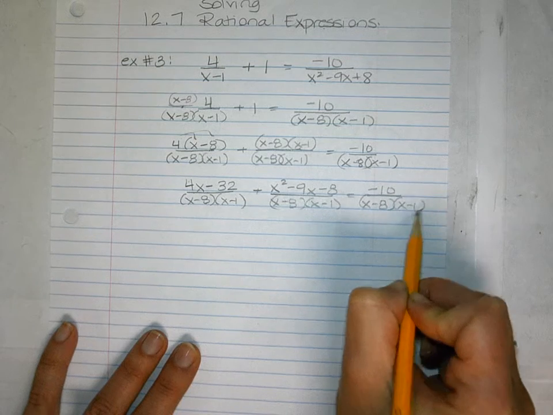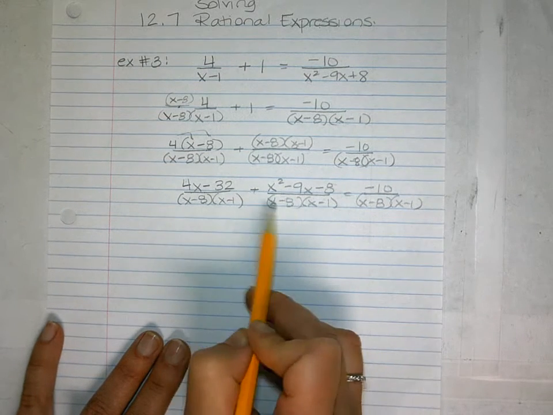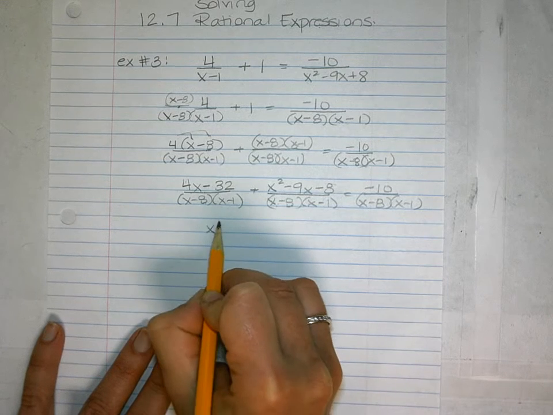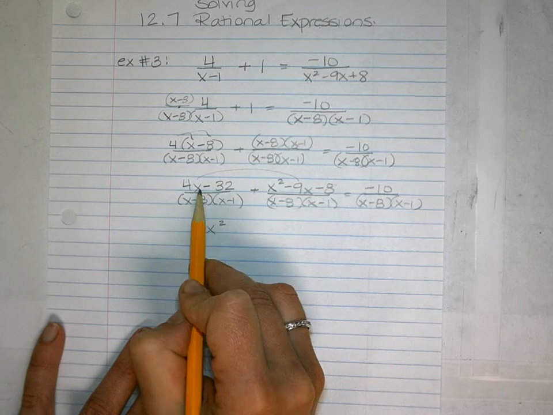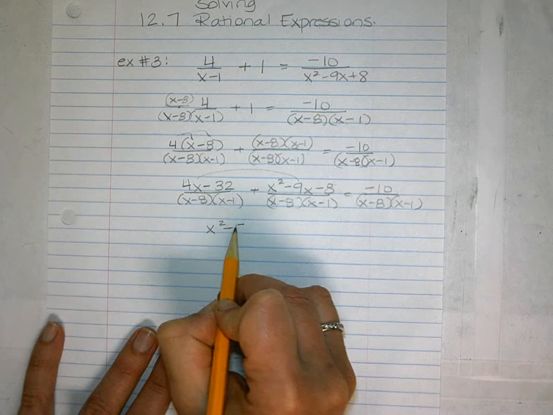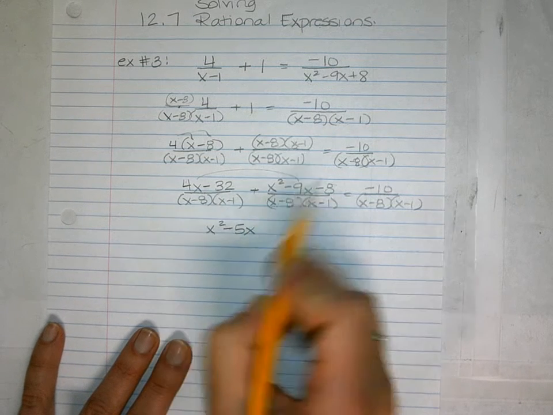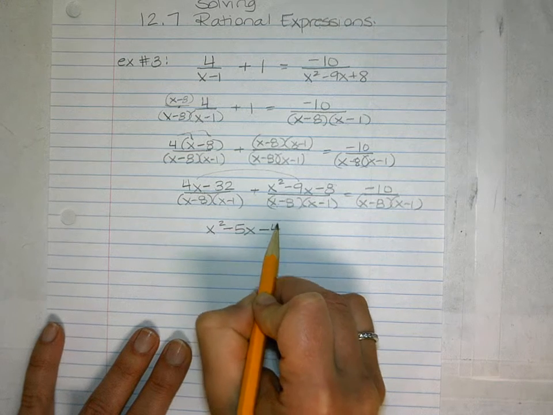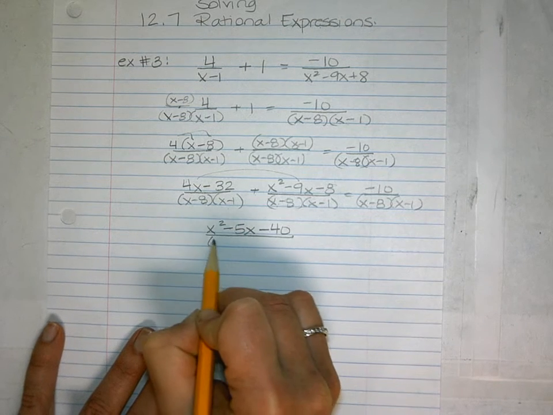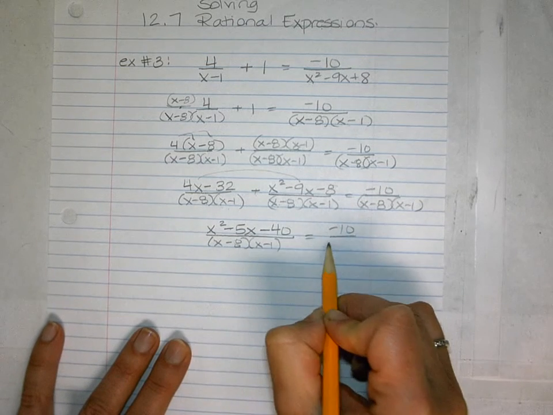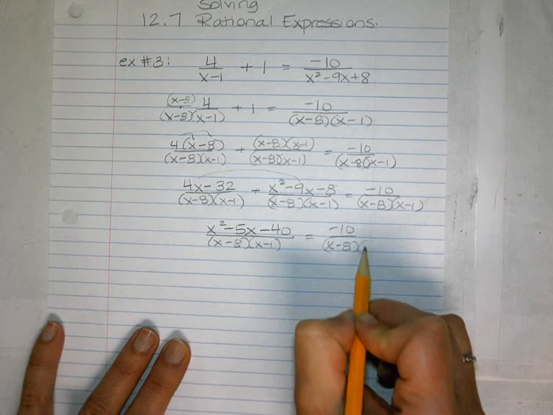Because ultimately, I'm now going to combine like terms. These have a common denominator. I'm going to combine like terms. So I have x squared. I have a 4x plus a negative 9x, which is a negative 5x. And a negative 32 plus a negative 8, which is what? Negative 40. All over my common denominator. And that equals negative 10 over my common denominator.